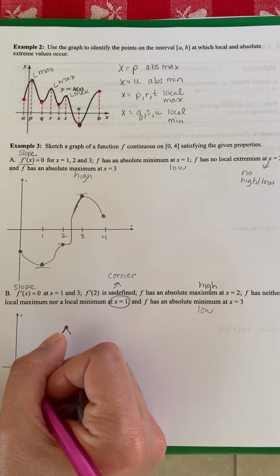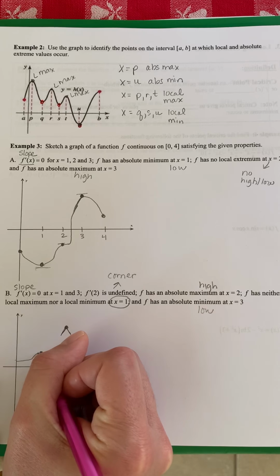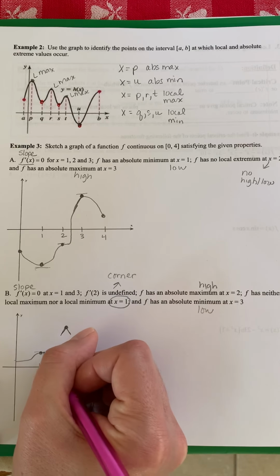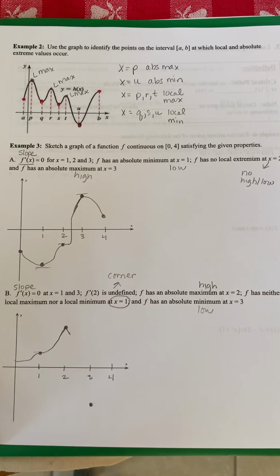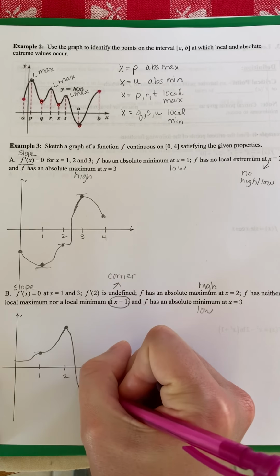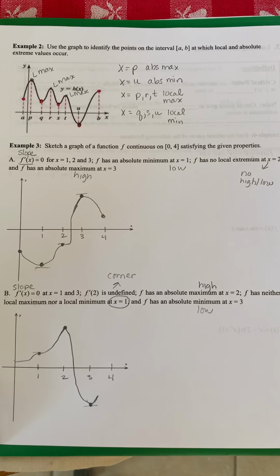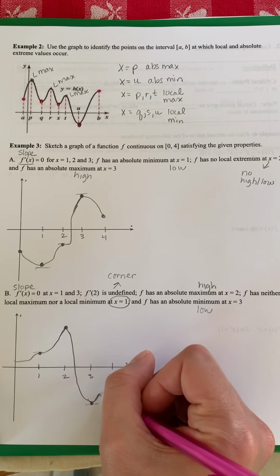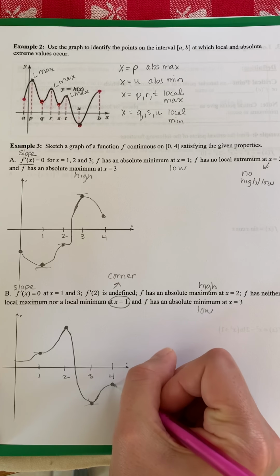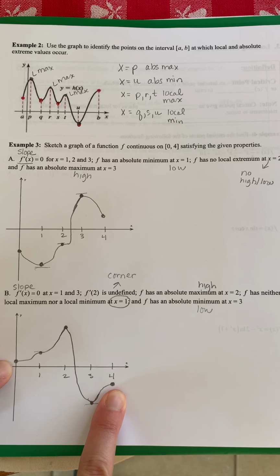We'll go ahead and start. We'll come up and slide through it, so we have a horizontal tangent line. Connect, and we can see our sharp point. Go ahead and draw down. We want to make sure that this is a nice U shape, so we can find the derivative there, and then we end somewhere at 4. Filled in dots to start because of the continuous on 0 to 4 condition. And that completes example 3.